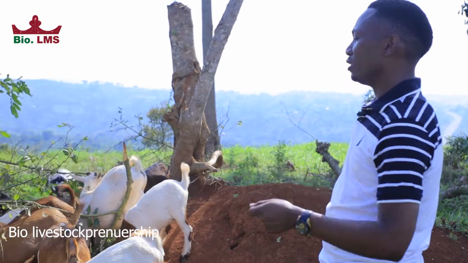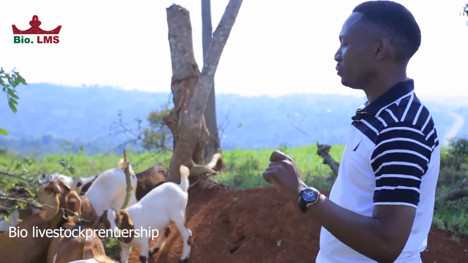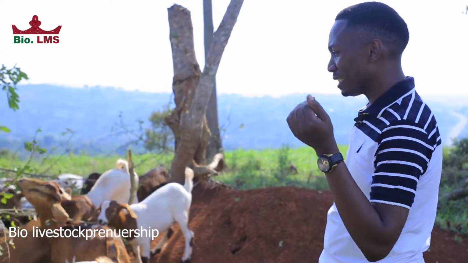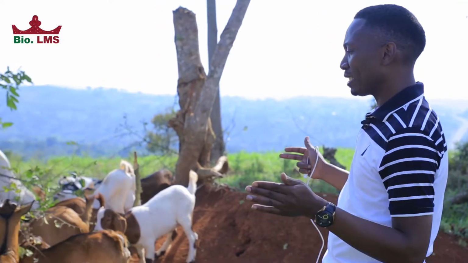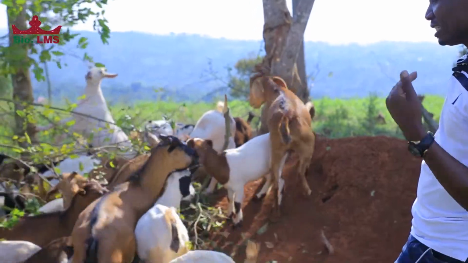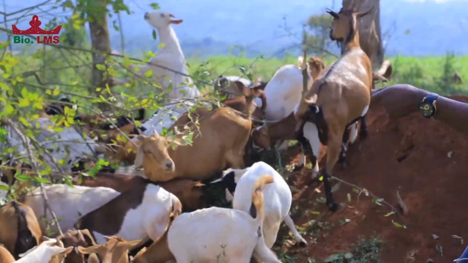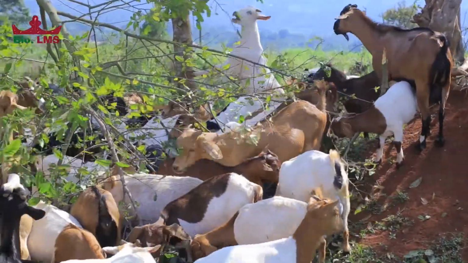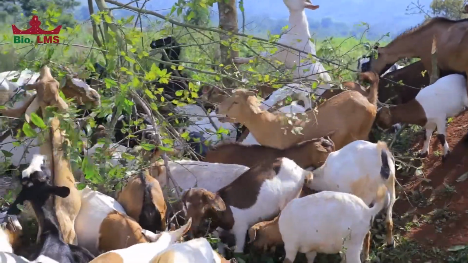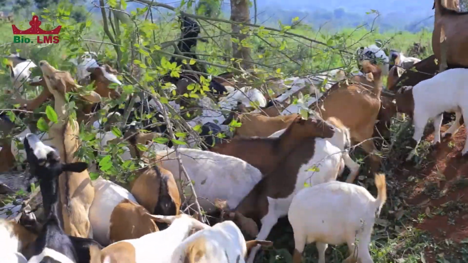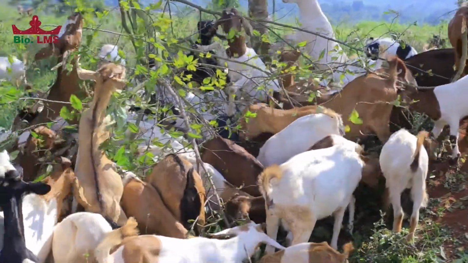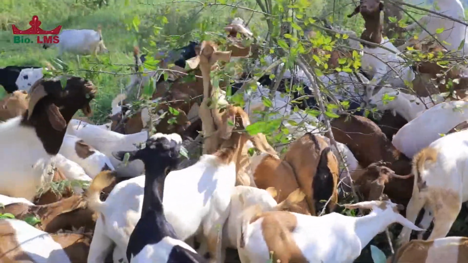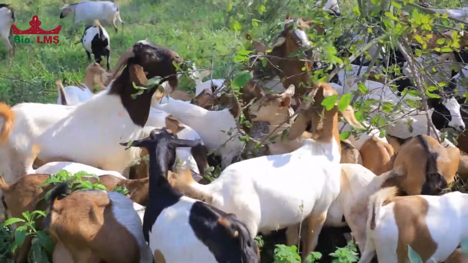If you want to accelerate genetic progress of your herd, then you need to select for male kids that have the largest scrotal circumference, because there is a direct correlation between growth rates and scrotal circumference of the fathers of those kids. So always select for scrotal circumference of your male kids.